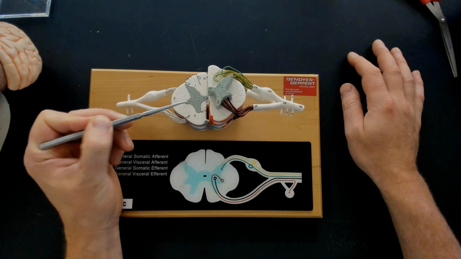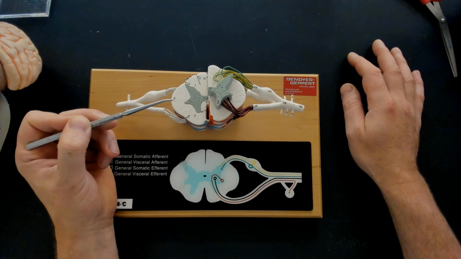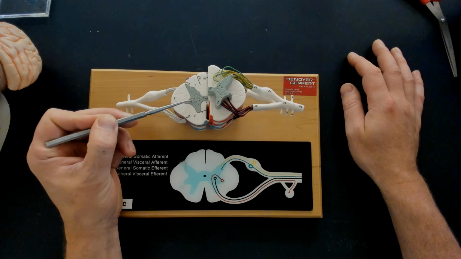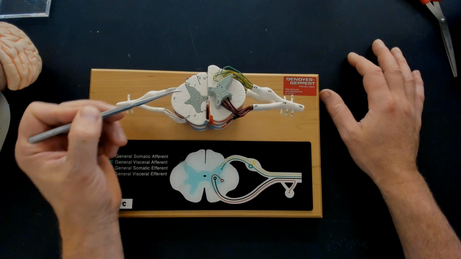And the reason for that is that the lateral horn is where we find the cell bodies for visceral or autonomic motor neurons. So this is where your sympathetic neurons show up, at least the motor neurons and the first one in the chain.